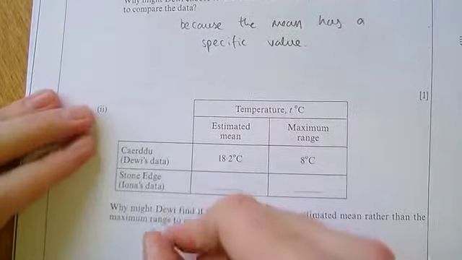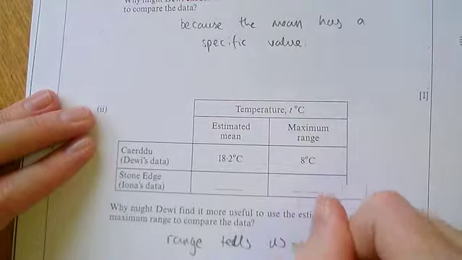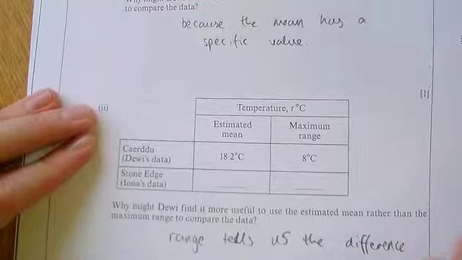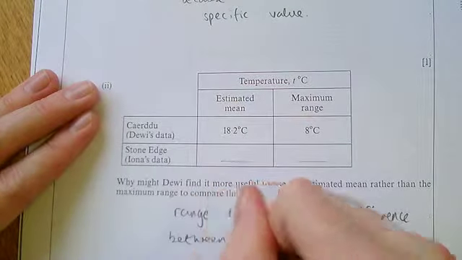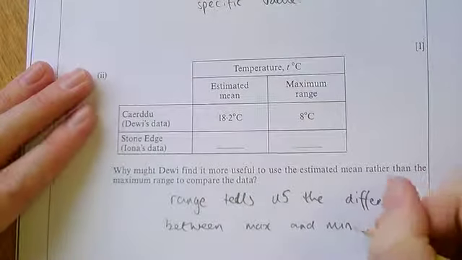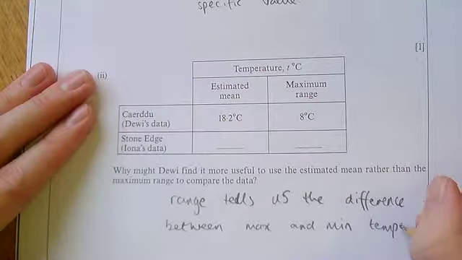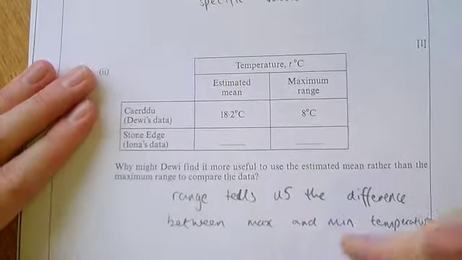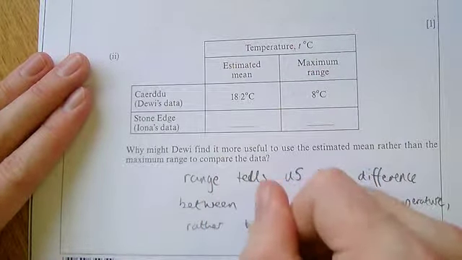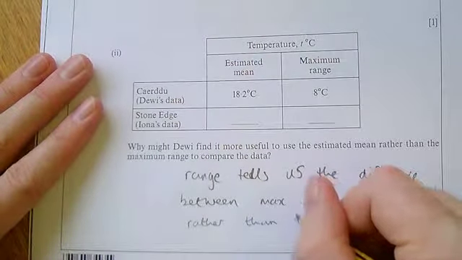So I'd say something like, the range tells us the difference between max and min temperatures rather than what the temperature was.